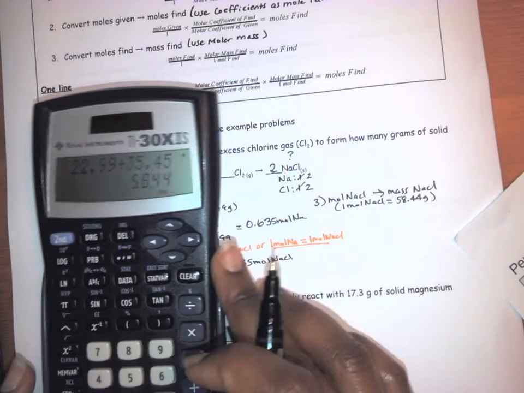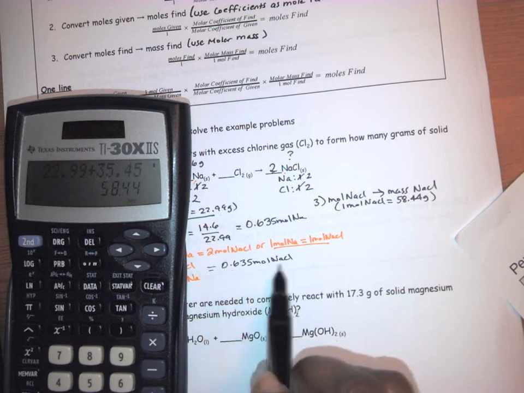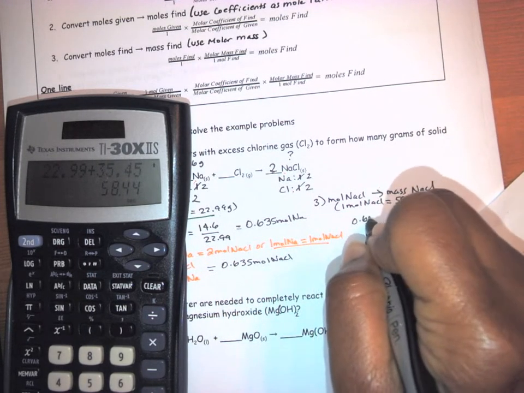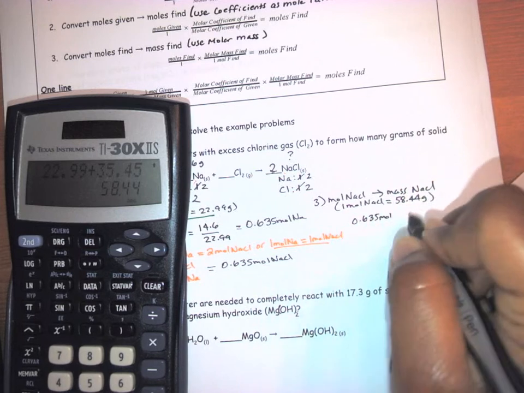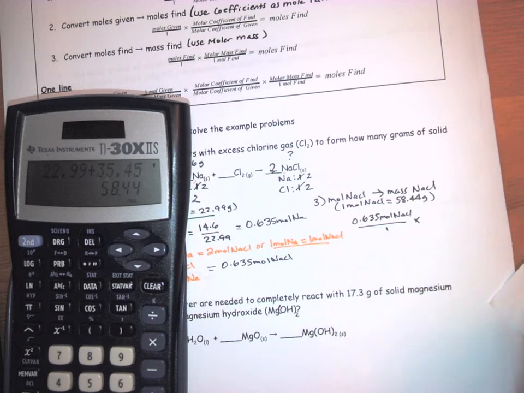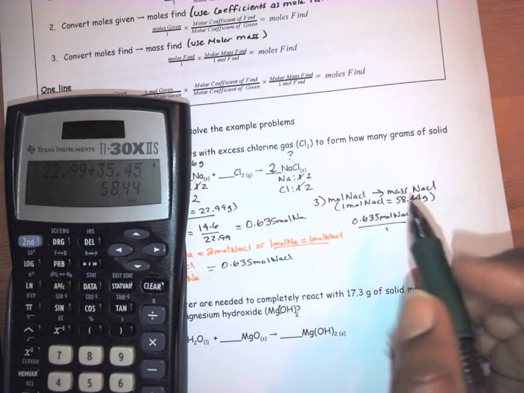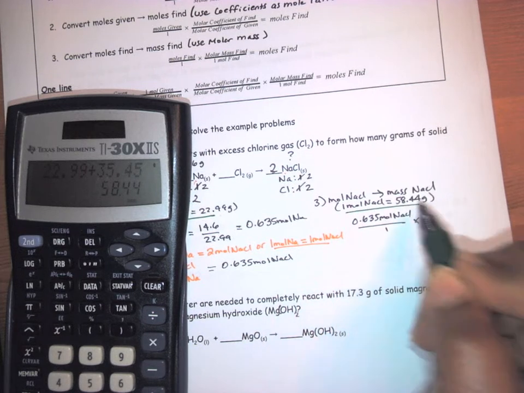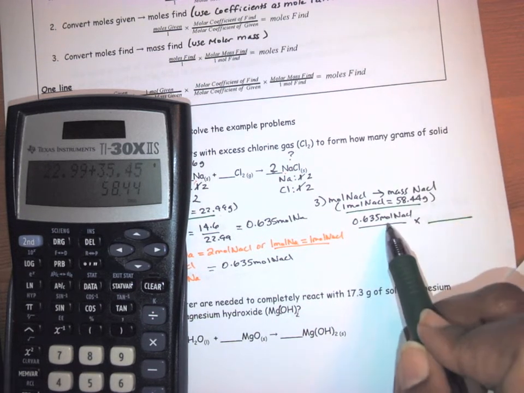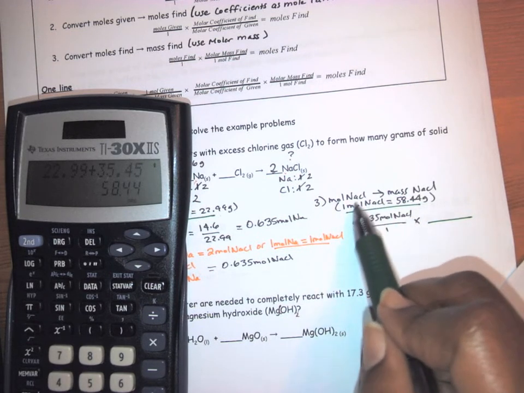Okay, so now that I have the molar mass, I'm going to take my moles of NaCl that I got in the previous step, and that's what I'm starting off with here, 0.635 mole NaCl over 1. And then this conversion factor again will come from the molar mass. In this case, I want to cancel out moles of NaCl, so that means the 1 mole of NaCl will go in the denominator.